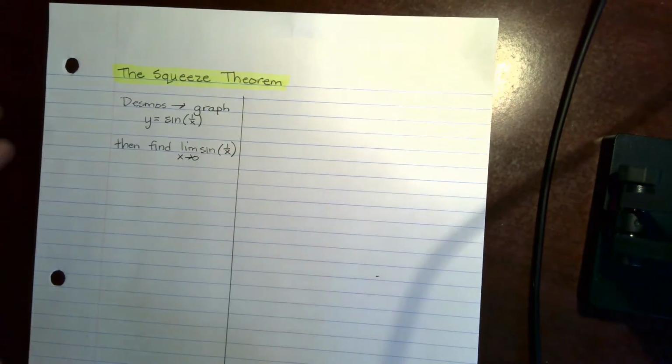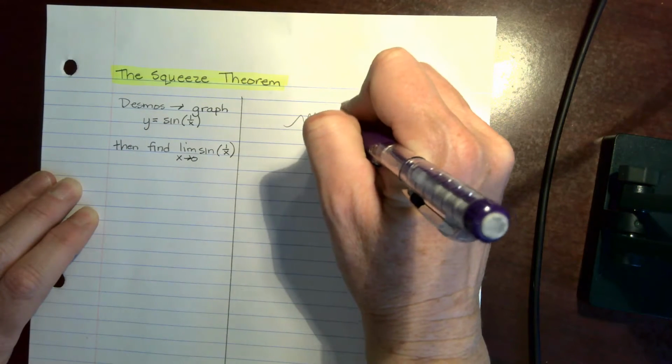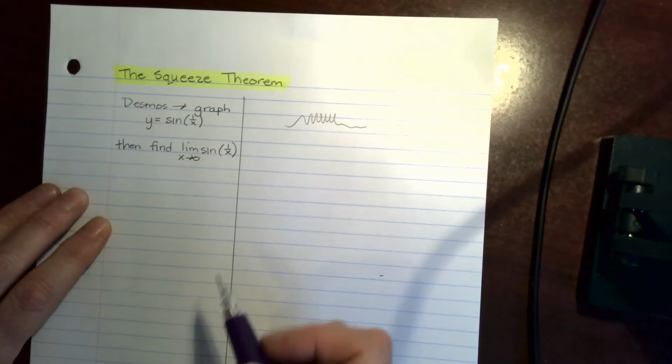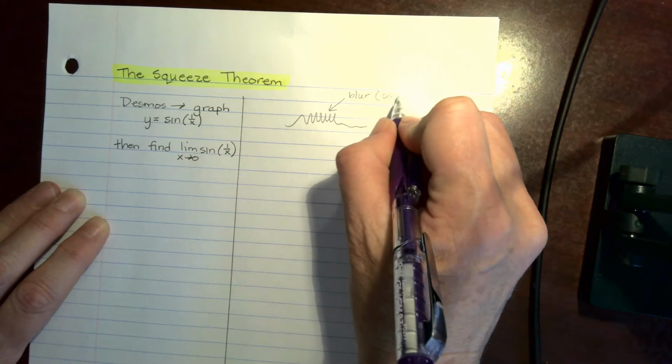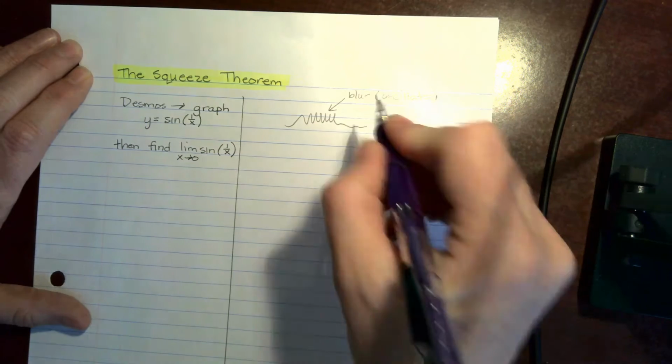Okay, so now let's look at what we're going to do here. So for the squeeze theorem, say we graphed this and got some graph that oscillated back and forth, kind of like a big blur, and that it oscillates, and there's no limit.